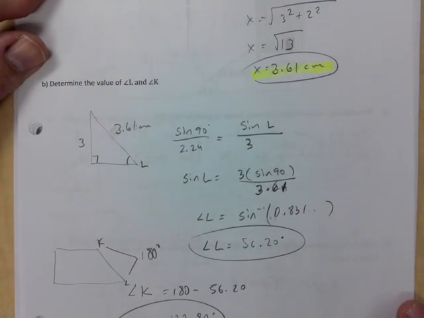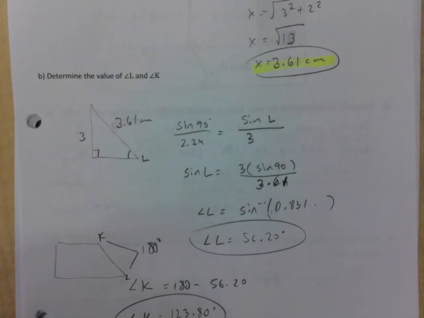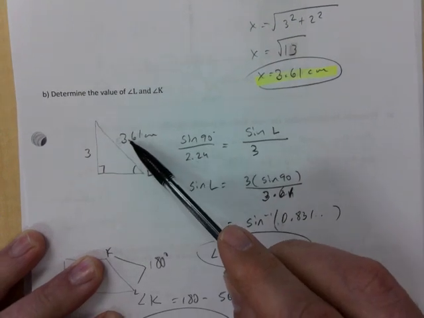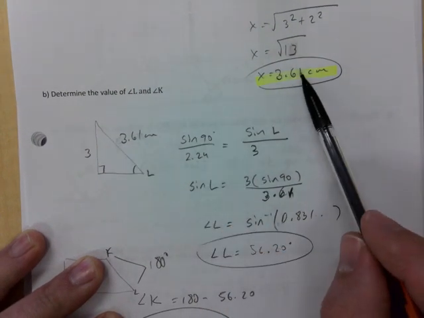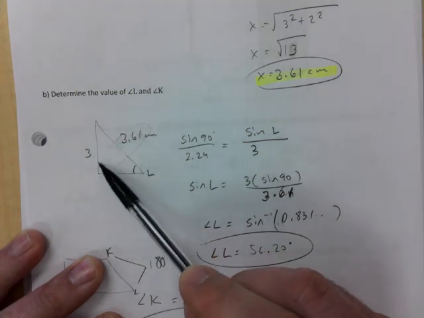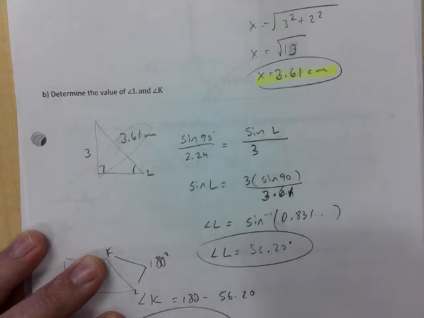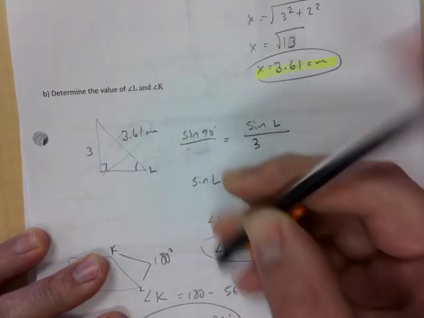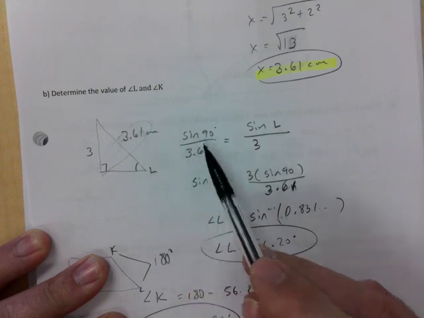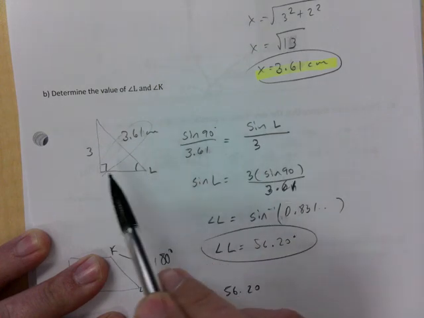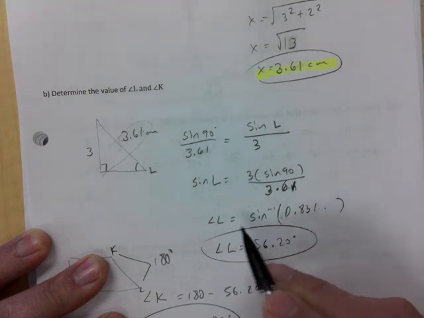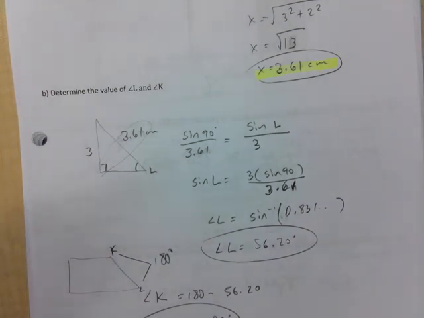Then B, to find angle L and K. So again, I'm slicing out this one here and bringing it out. I just found this one. I rounded because that's what they wanted, right? So I'm using it here, rounded to 2 decimals. This is my pair. What happened there? This is supposed to be 3.61. But I did fix it, so it should be fine. So sine of 90 over 3.61, sine of L, which is what they want, over 3. Okay, and that's 56.20. 56.20 is that angle they wanted.